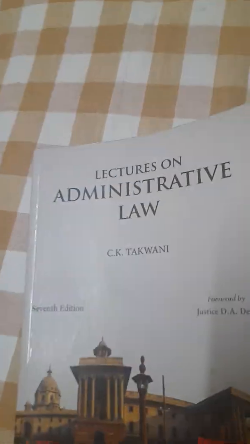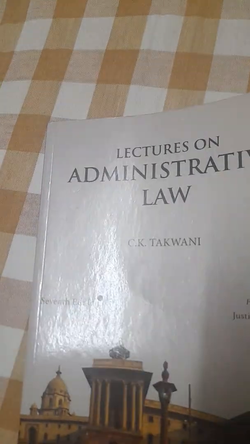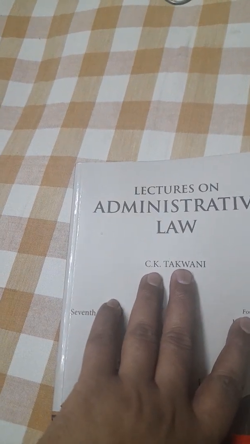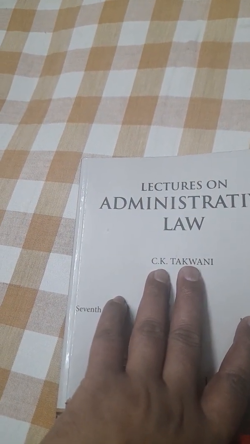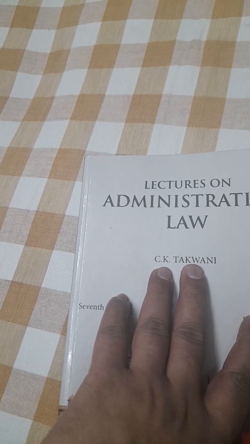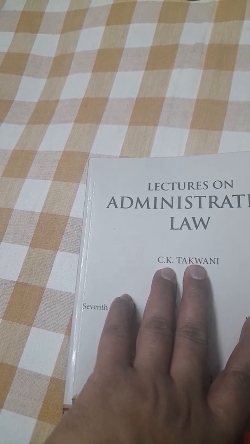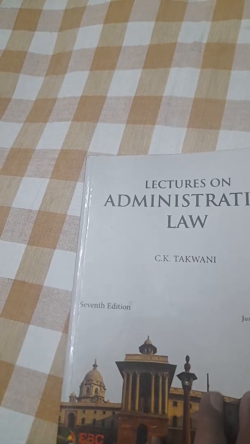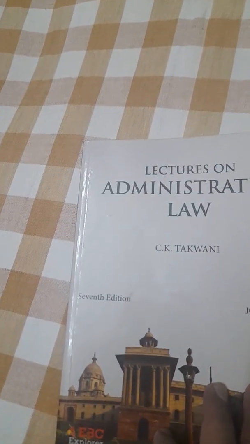Regarding case laws and all, yes, plenty of case laws are given for each subject wherever necessary, almost everywhere whenever required, and everything is explained well in detail. And the method of writing this book is really very beautiful, and it will create an interest in you to read it for sure.